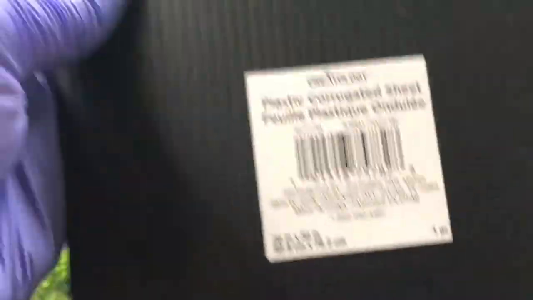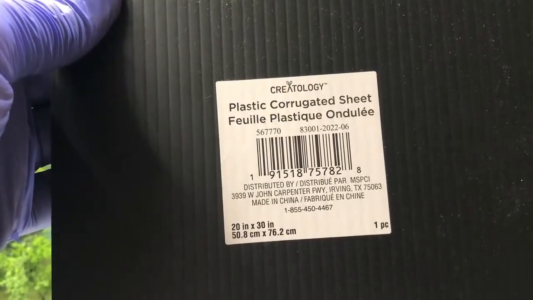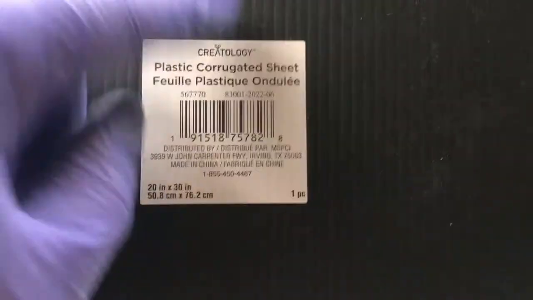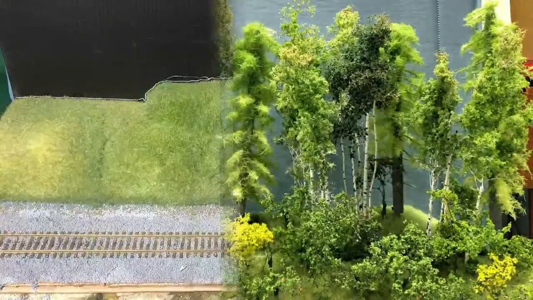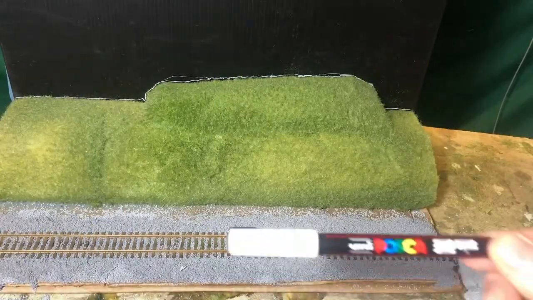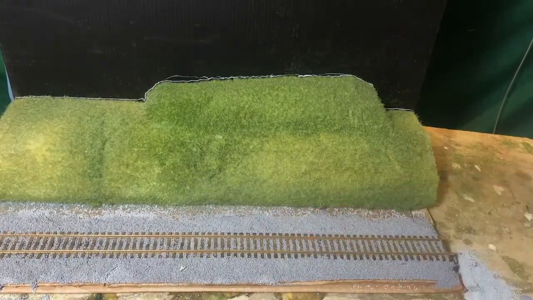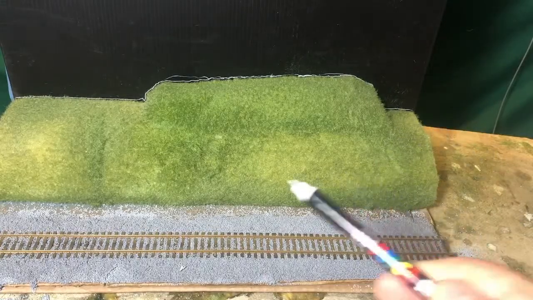I used foam core and painted it black and put it behind my scenery, but I now have some black corrugated plastic, and I will just cut this to shape to fit the floral foam scenery that I created.